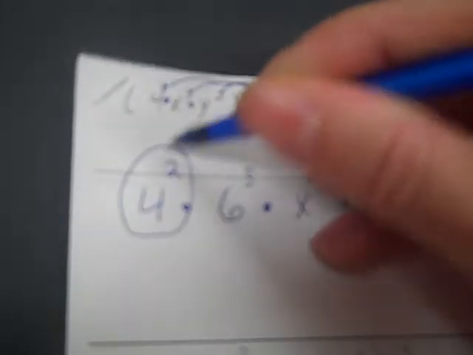So now we've got to figure out what 4 to the second and 6 to the third are, because those are not variables. So 4 to the second means I have 2 4's cloned and multiplied, and that's 16. And then the 6 to the third means we have 3 6's cloned and multiplied, and that's 216. Okay? So we replace 4 to the second with 16. We replace 6 to the third with 216.